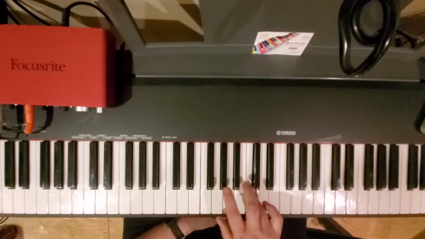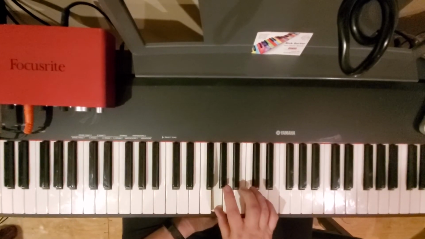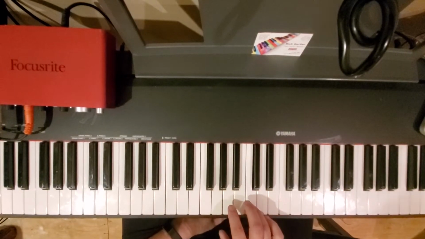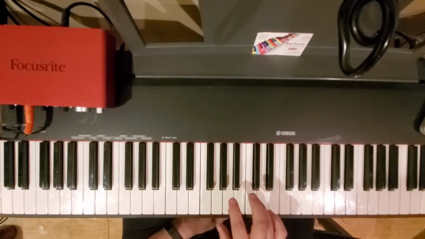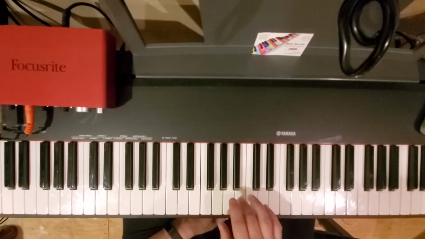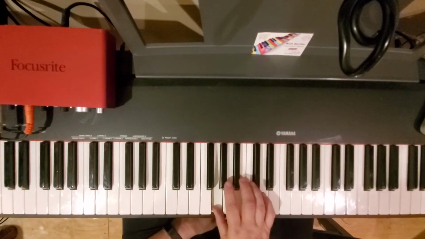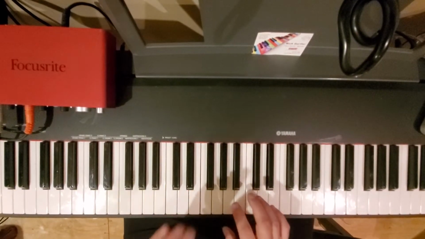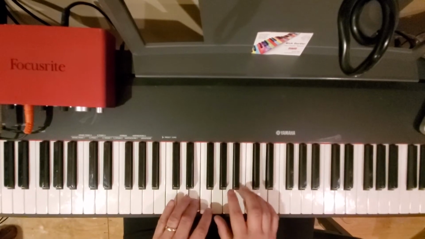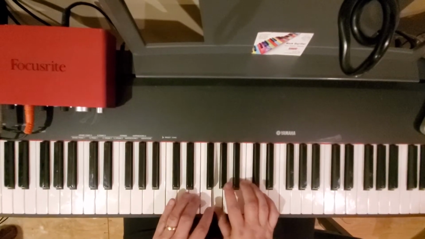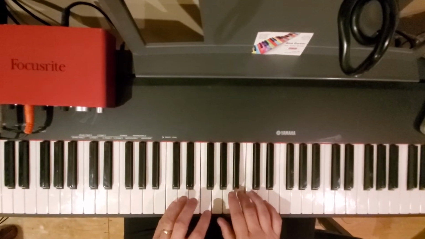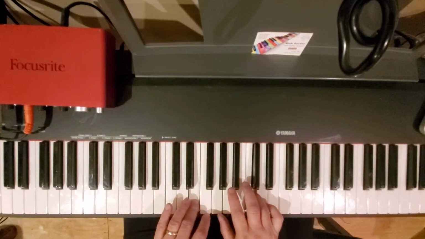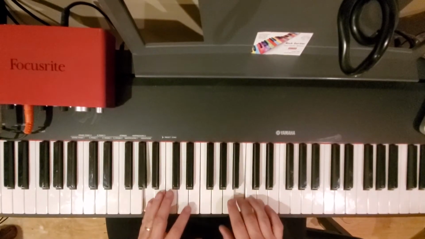So right hand, again. That rides on top of the C and E. Sorry, do it again. Now we're going to do the A part.